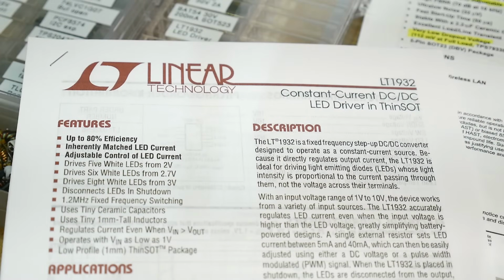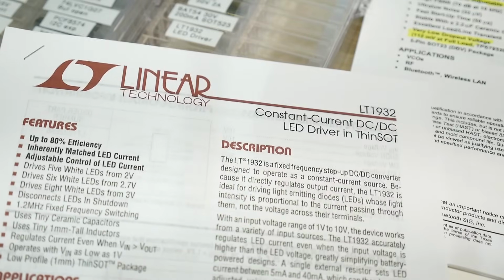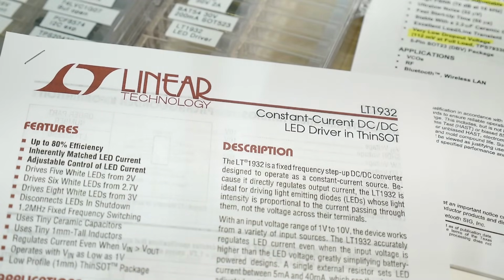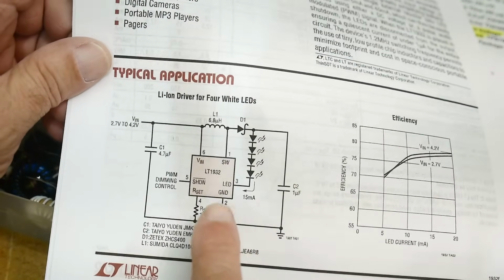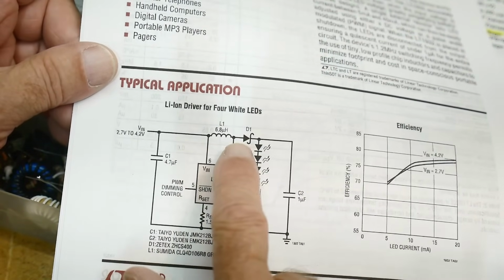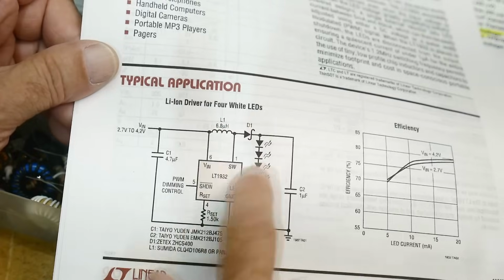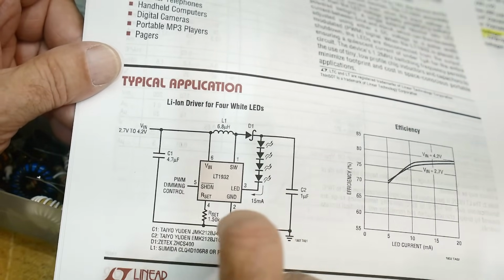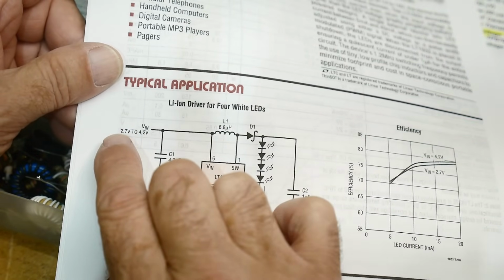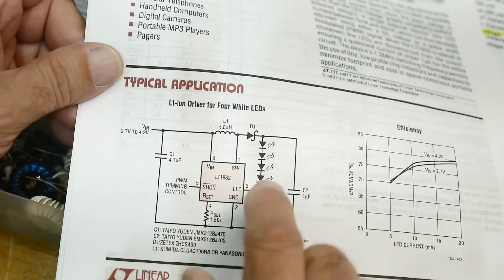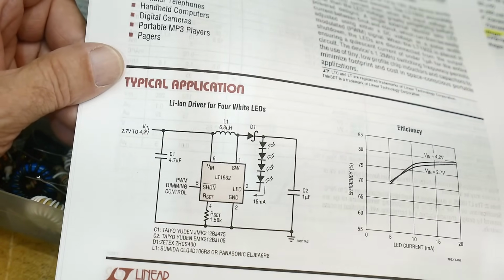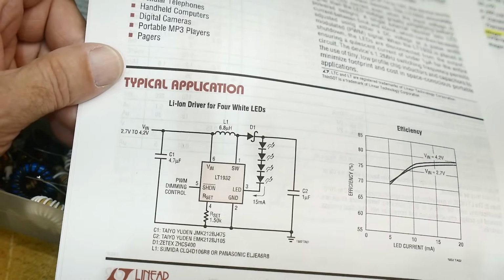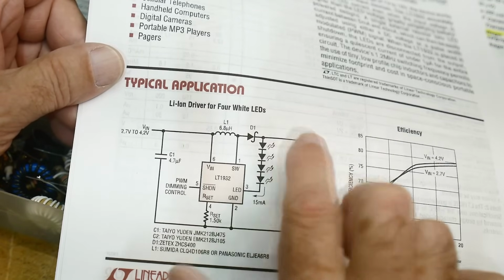Chip of the day. It is an LT1932. It is a constant current DC to DC LED driver. And I think we'll look at the diagram here. It's got a coil and a diode with capacitor, so it's a charge pump, or a boost converter, and it takes in 2.7 to 4.2 volts here, and then it's driving a string of 4 LEDs, which probably adds up to around, I don't know, 10 volts or something.